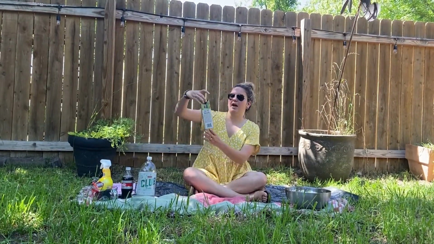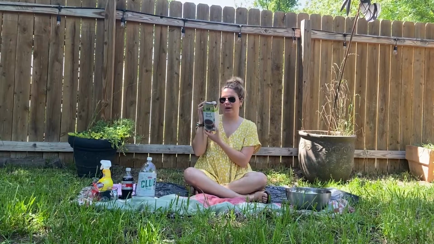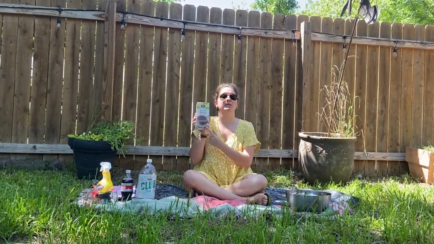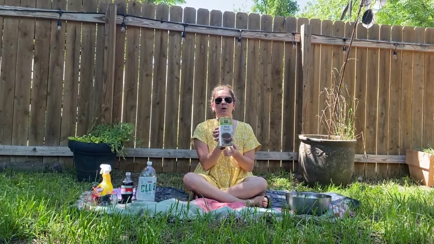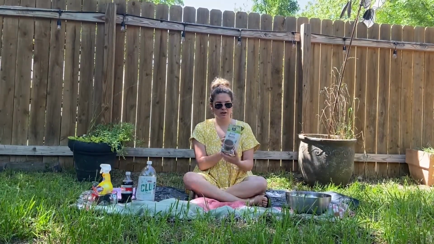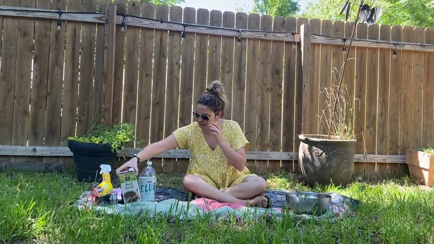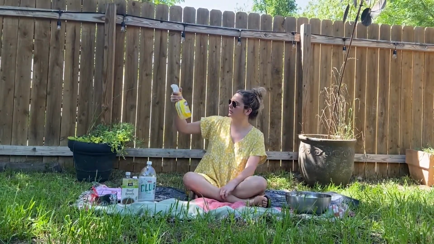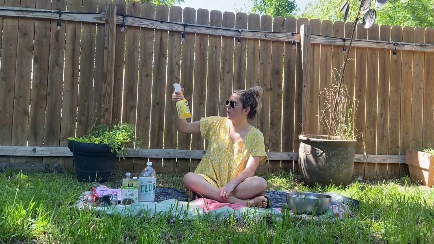Let's see here. I also found some beef broth that I cook with. It's very yummy. This is 1 quart. So a quart is another way that we can measure the capacity of something. I have my cleaning Clorox right here. This is 1 quart as well.